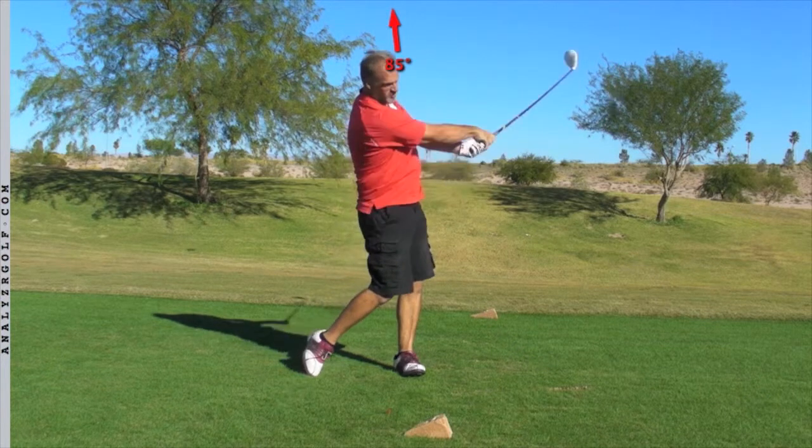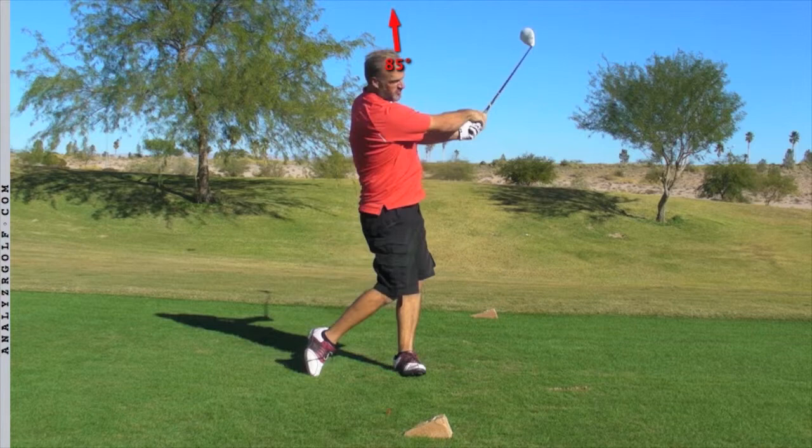When your right arm is parallel to the ground, that's called the ninth position, your face is pointing basically downward like that. So you can see how you've really rotated your left forearm and your right hand over. You've really twisted and rotated your hands very quickly through impact. You're almost trying to throw the club head over the ball. And that is not what produces a draw curve.